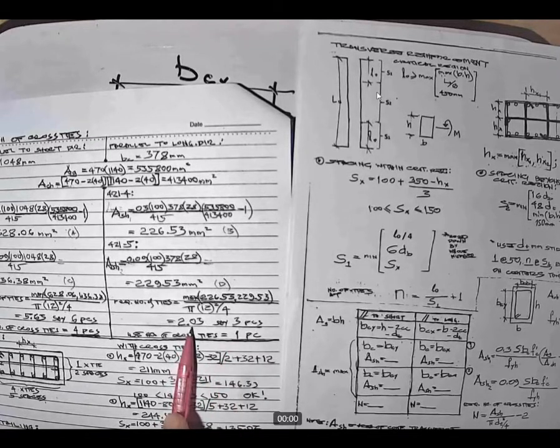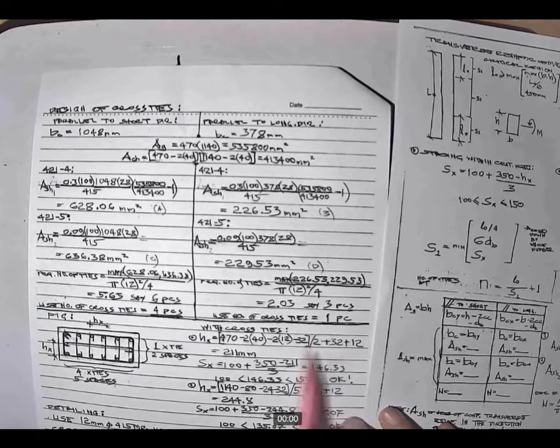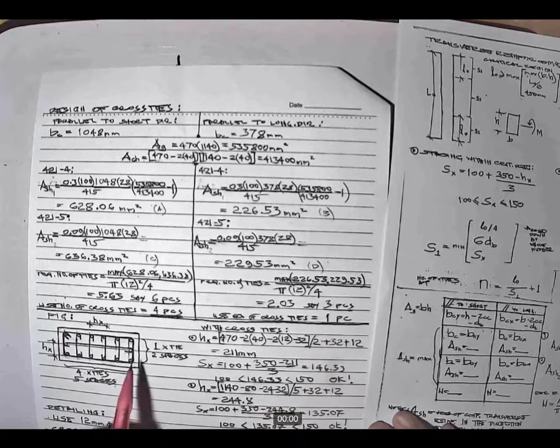Okay, so you will notice na 2.03 parang negligible, no? Pero kailangan mo pa rin ng 1 piece dahil lampas yan ng 350 mm. So let's say 3 pieces. So tatlo, 1, 2, 3. Now this is number of legs, but what we need is the number of cross ties. So if you subtract 2, you have 1 piece na cross tie.